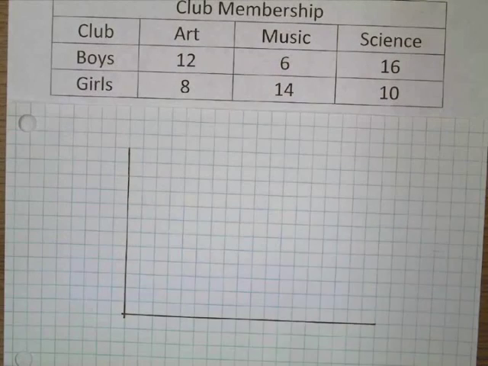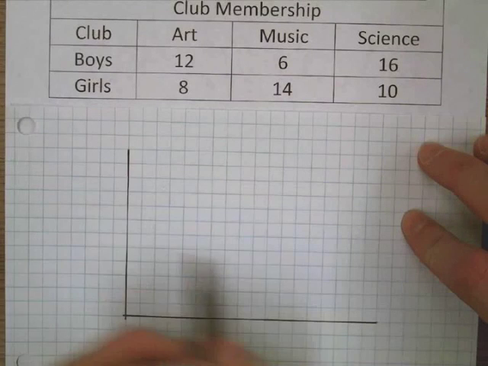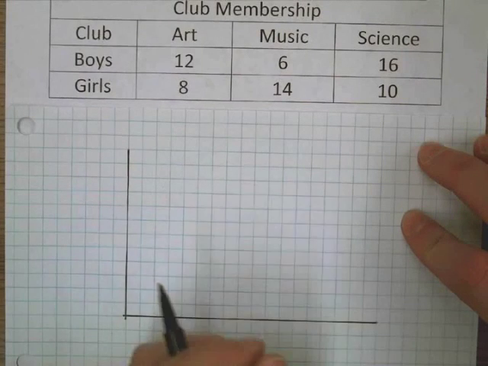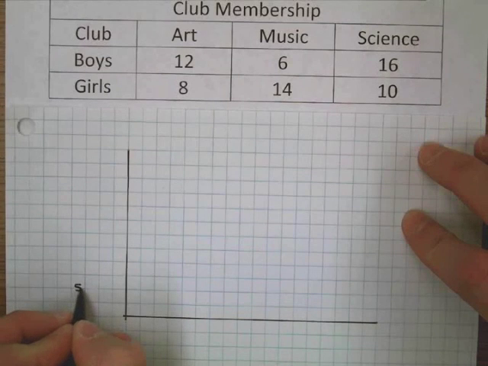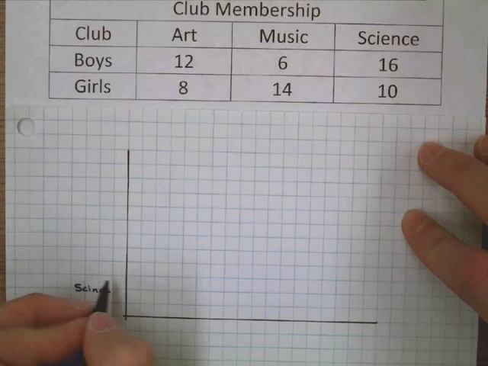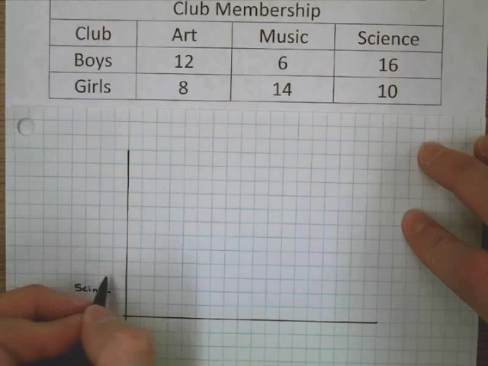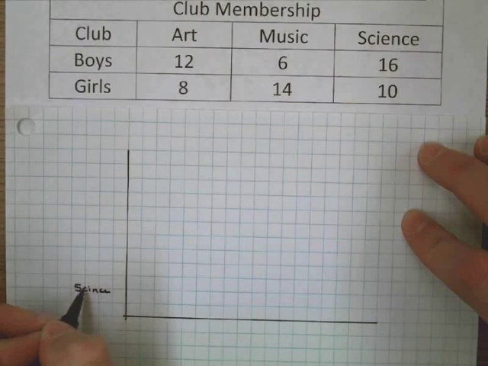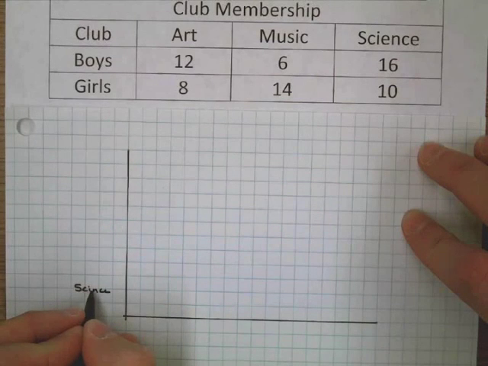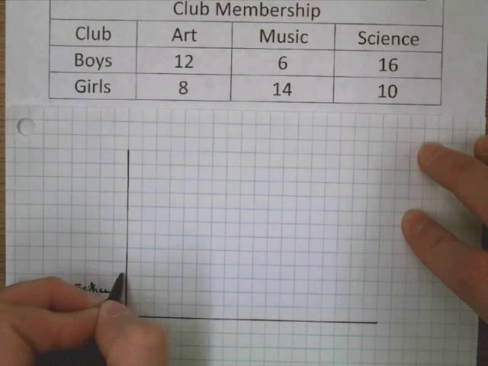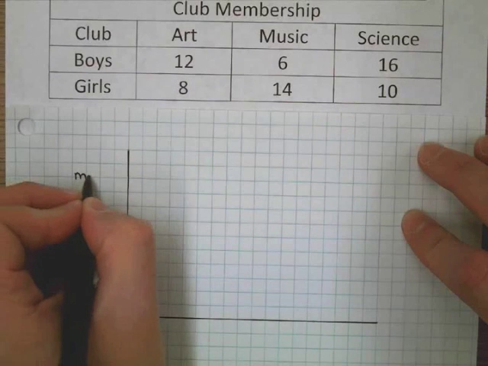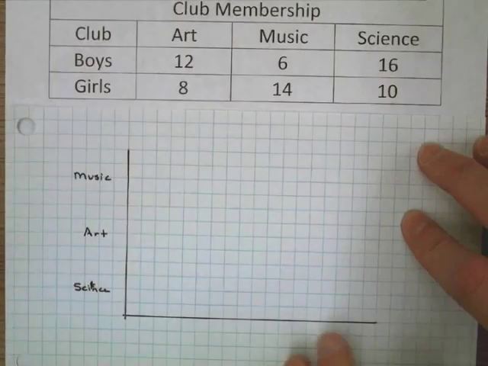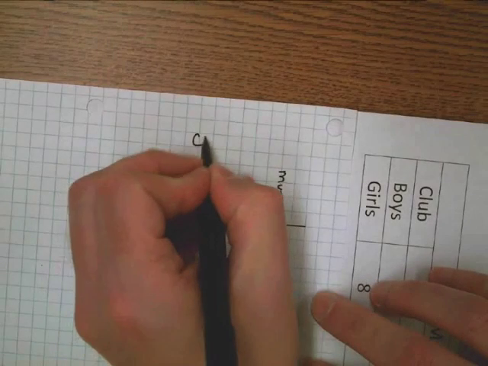So I'm going to go ahead and set that up, and I'm going to fill in my labels as well. In this case, I think I'm going to make some horizontal bars. I could do vertical bars too. I'm just going to choose to do vertical bars. That means over here I'm going to have my clubs. So here's going to be my science, and here's going to be my art. Let's make sure I spell science correctly here as well. Science, there's an E in there. Art and music. And these are all the types of clubs, so I'm going to label that clubs.